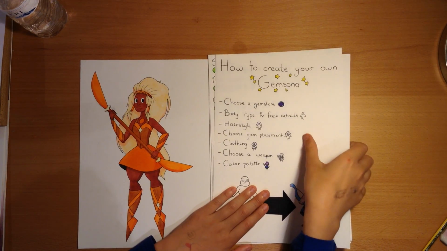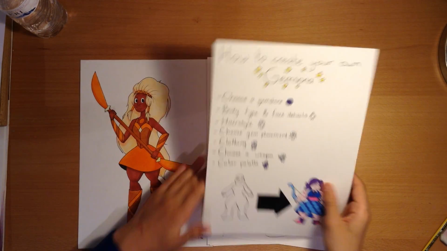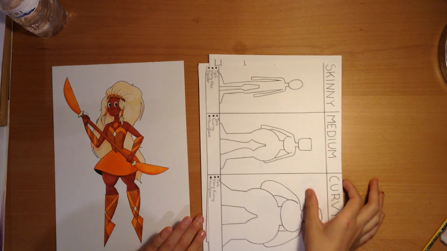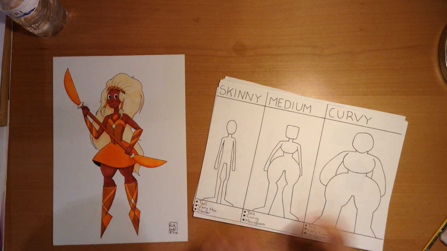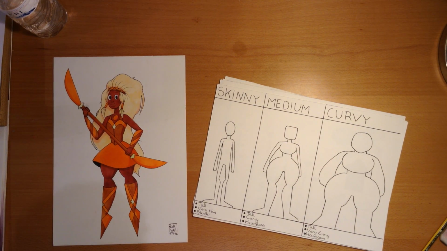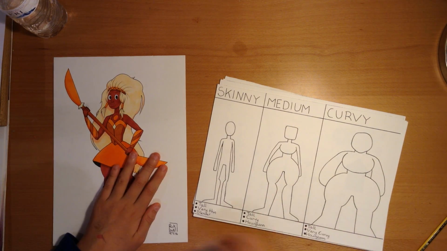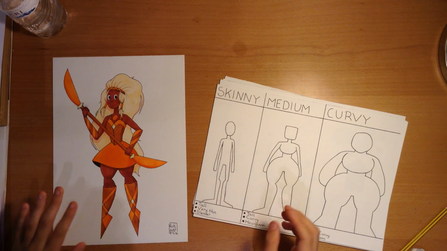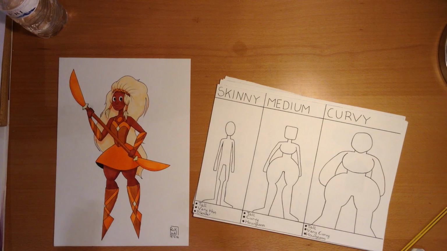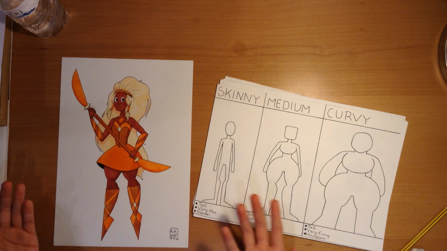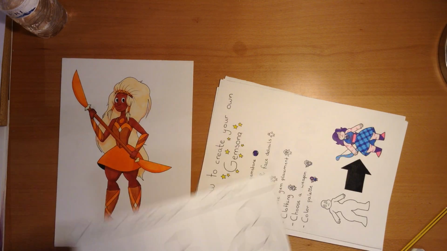So now that we have that, we go over to body type and face details. So body type, since this is Fire Opal, I wanted it to be similar to Opal from the actual show. So I chose the medium body shape, but instead of using Garnet's one, I used Opal's one, because they're the same kind of gem, Opal. Oh, wait, I forgot to erase the pencil. Because they are the same gem, Opal and Fire Opal, I wanted them to be kind of similar. Although this is a single gem, not a fusion of any kind. So yeah, very tall, kind of curvy, and has the hourglass shape too, basically. So next, face details.